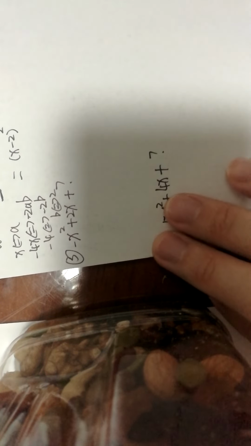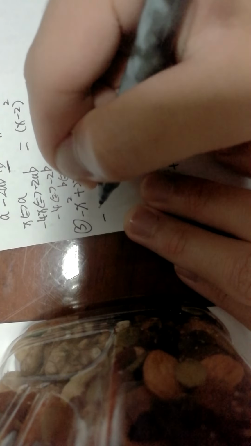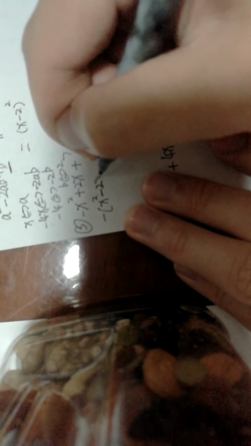Okay, the third one is a bit tricky. The formula is positive, negative, positive, but this one is negative, positive. So we can put a bracket, so it will be negative (x squared minus 2x), and we need to minus something here, or actually maybe plus something here.